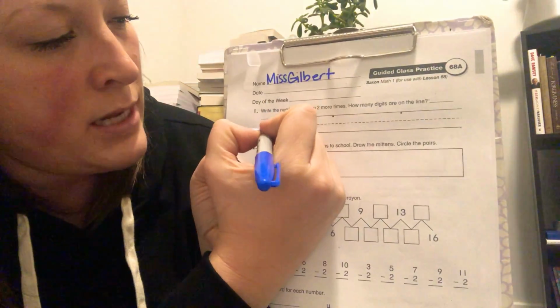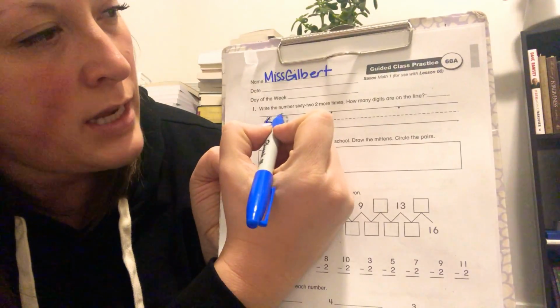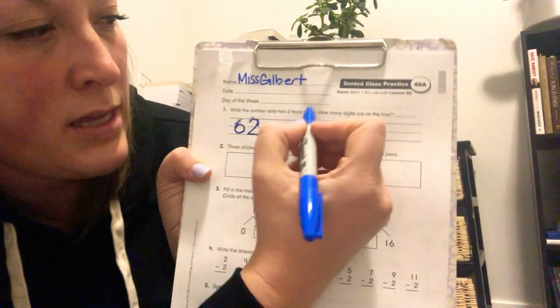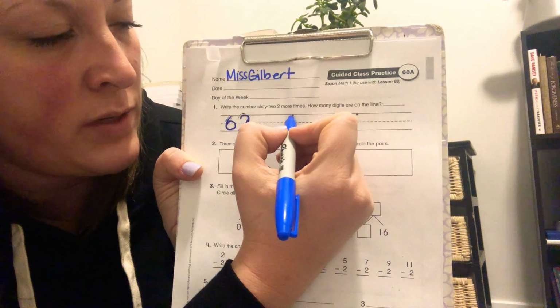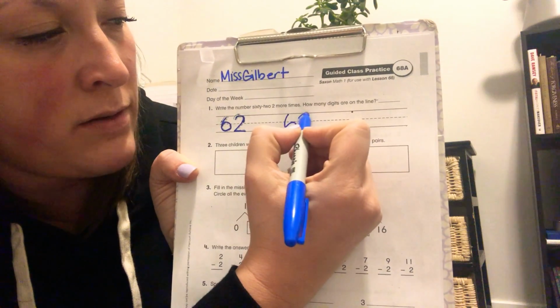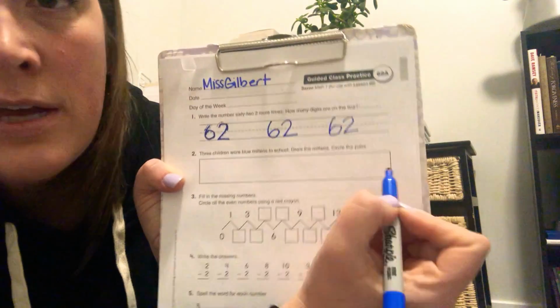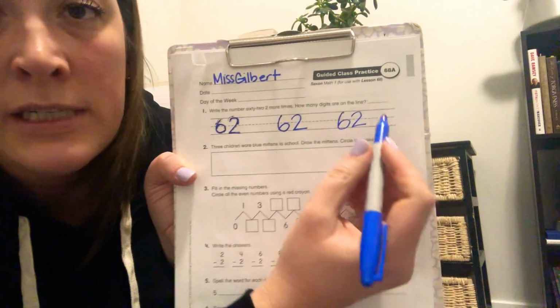Ready? Slant on down and give it a curl. Curl around and slide to the right to write the number 62. Next one. Slant on down and give it a curl. Curl around and slide to the right to write the number 62.